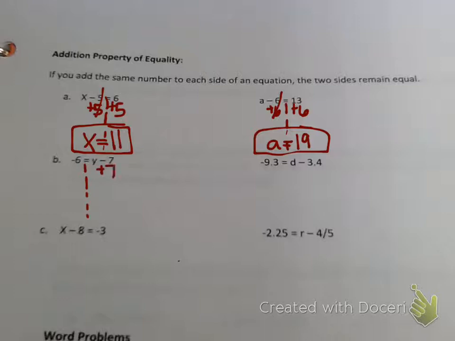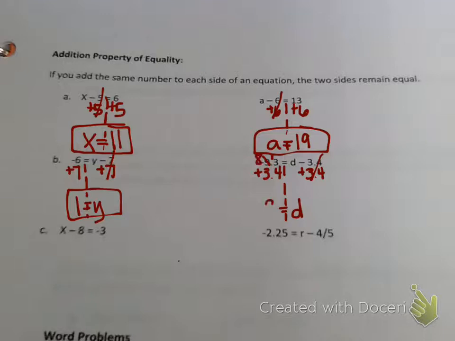On part B, I want to know what y equals, so I would add 7 and get 1. Here I want to know what d equals, so I'd add 3.4 and get negative 5.9.